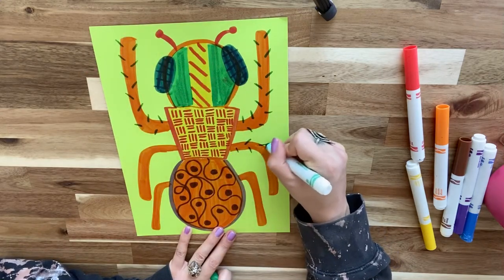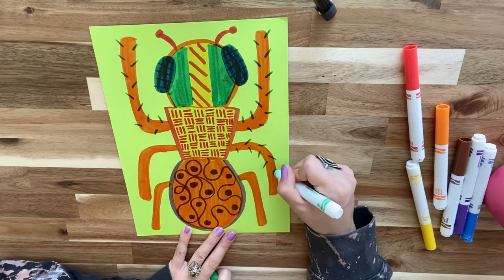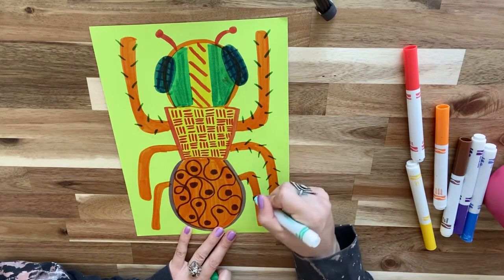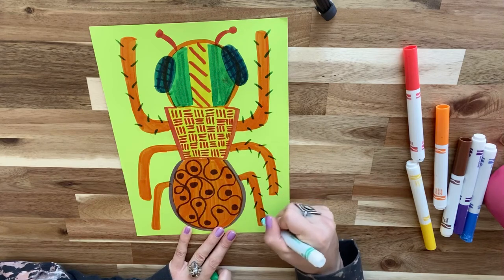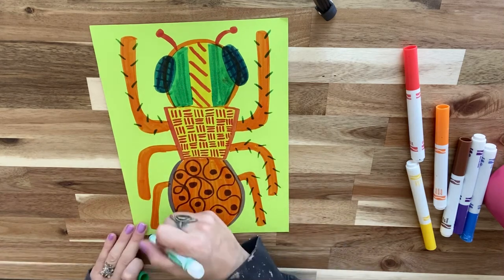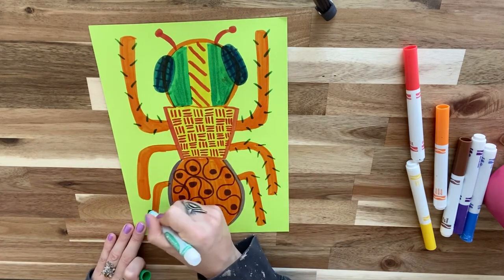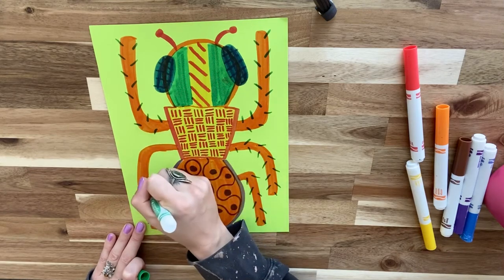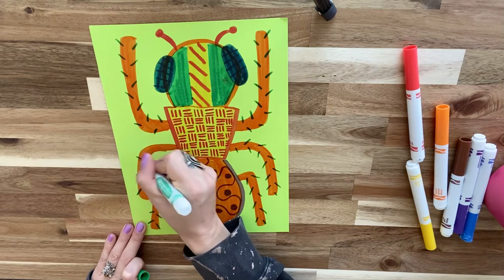Like I said, this is your masterpiece, so if you want to decorate your beetle differently than mine, that's totally okay too. You do not have to do what I'm doing. You can pick whatever colors, lines, shapes, patterns, and designs that you want on your art piece.